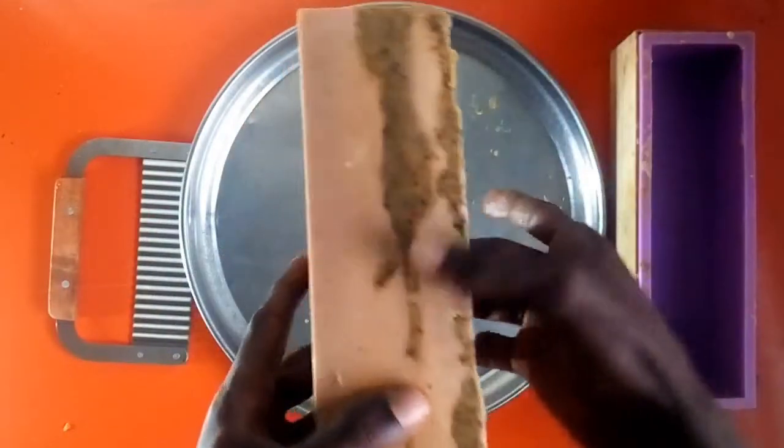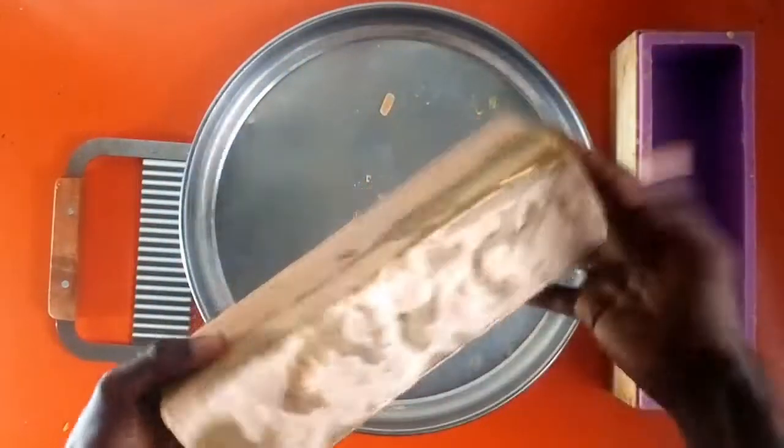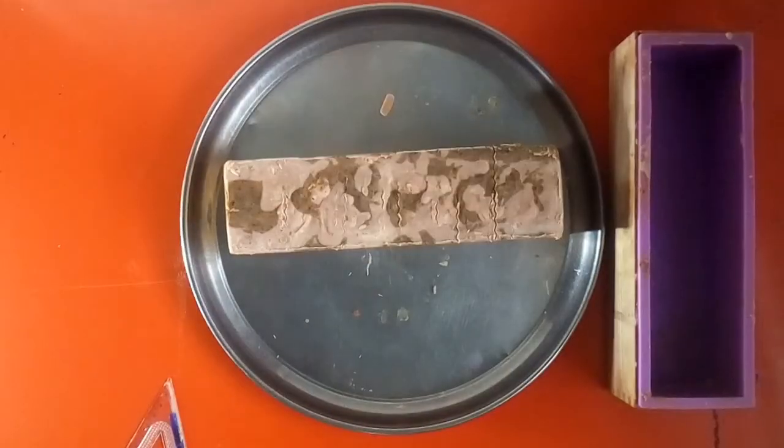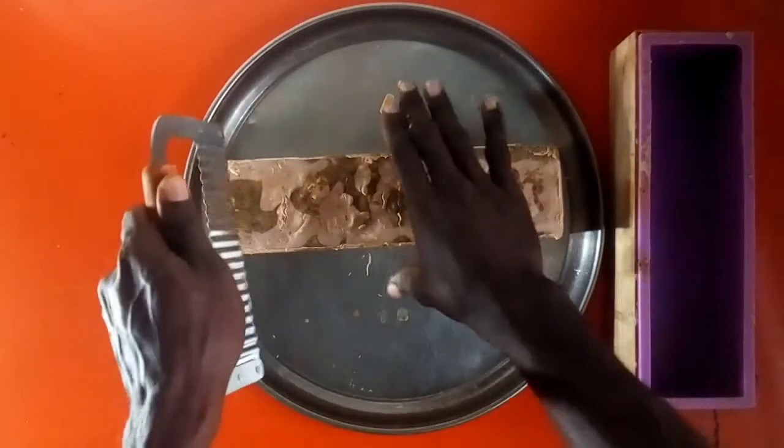You can see how it looks when it's hard. All those bright colors have disappeared. Now it looks a bit pale. Now I will chop it into different sizes with my soap cutter.